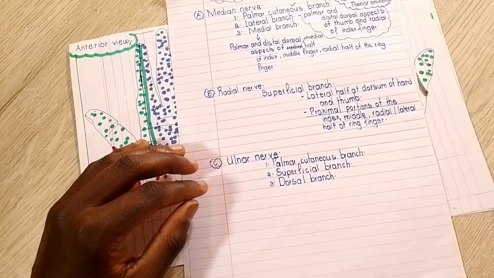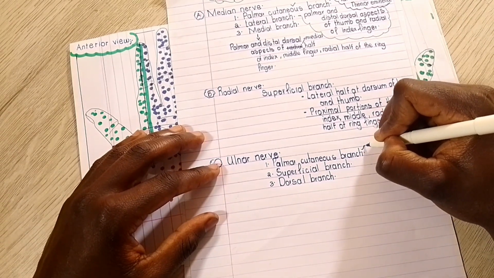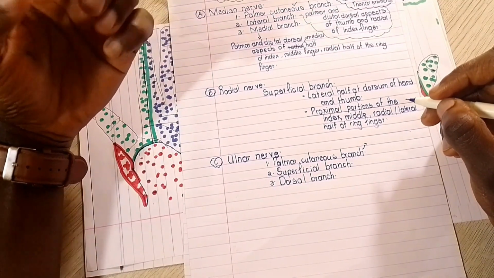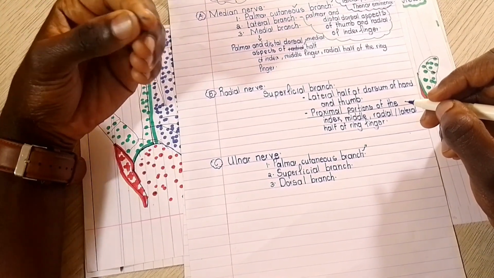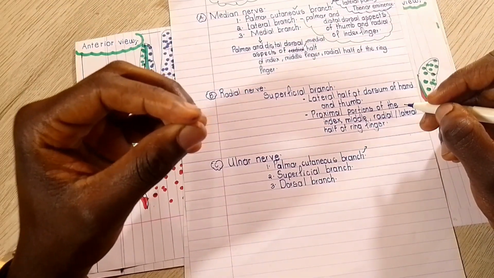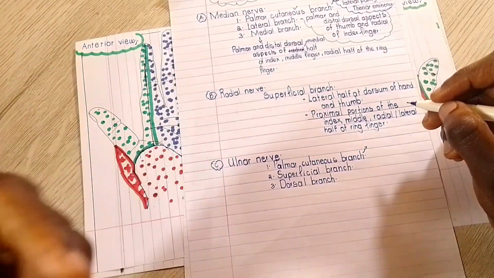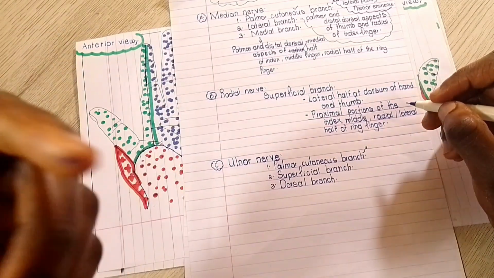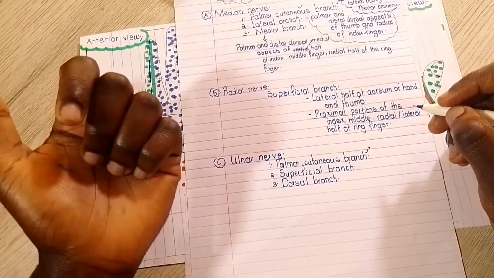So its palmar cutaneous branch, let's begin with this. Its palmar cutaneous branch will innervate the skin at the base of the medial palm, overlying the medial carpus. As I said, it innervates the skin at the proximal medial palm, as well as skin overlying the medial carpus.